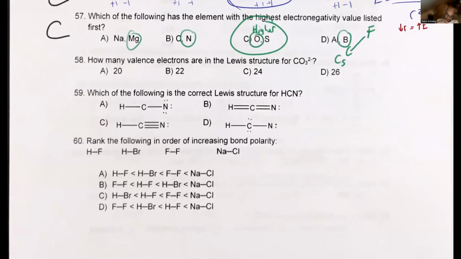All right. How many valence electrons for the Lewis structure CO3 2-? Okay, drawing Lewis structures. We always count. I have 1 carbon, so 4 electrons. I have 3 oxygen, so 3 times the 6 electrons for oxygen, right?